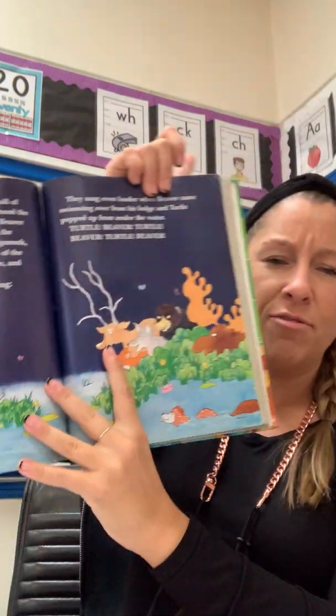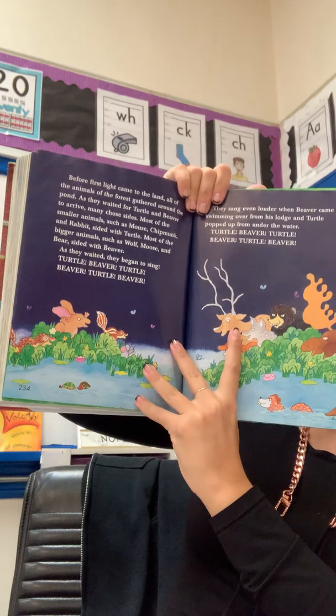As they waited, they began to sing, "Turtle, Beaver, Turtle, Beaver." They sang even louder when Beaver came swimming over from his lodge and Turtle popped up from under the water.